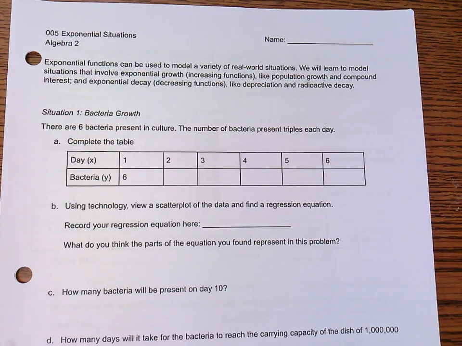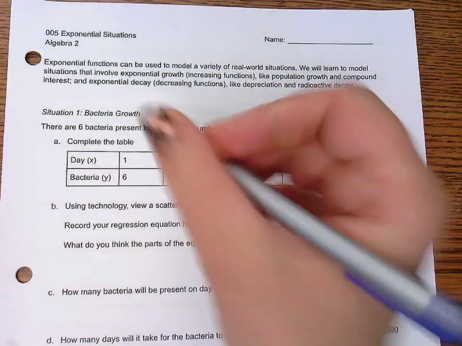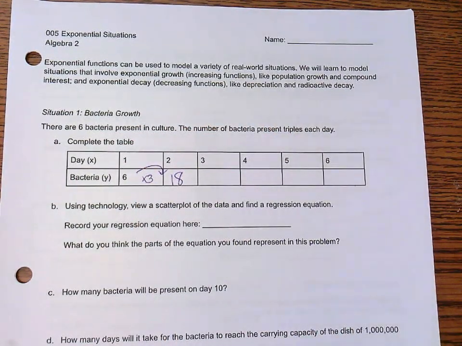So here's a situation for you. If there's 6 bacteria in a culture and the number of bacteria triples each day, let's fill in this table of values. If it triples, that means you're multiplying the number by 3, right? So fill in the rest of the table. Like 18 should be the next number, because 6 times 3 is 18. So if you could finish filling in the table.